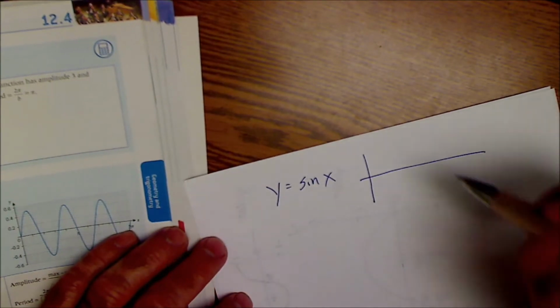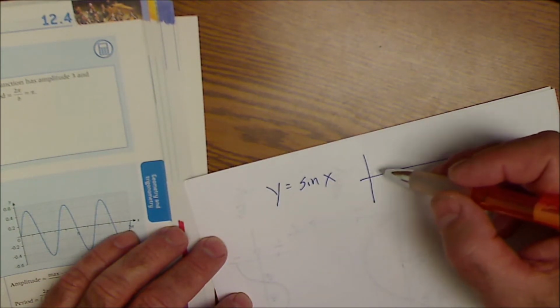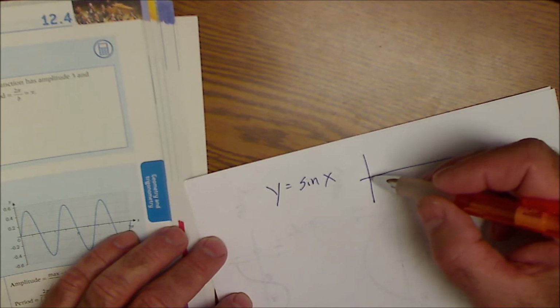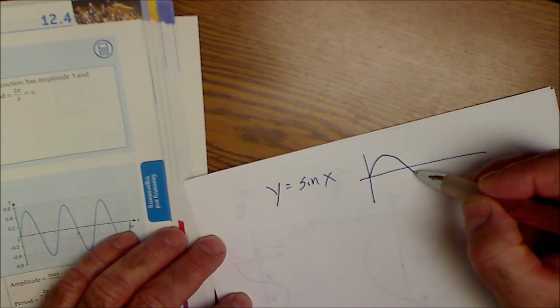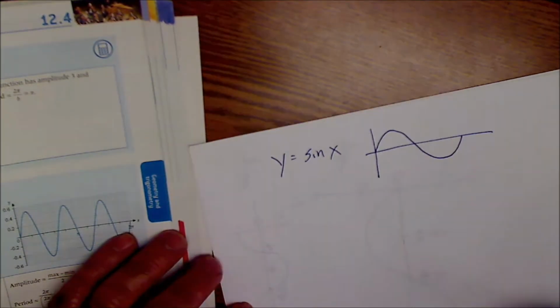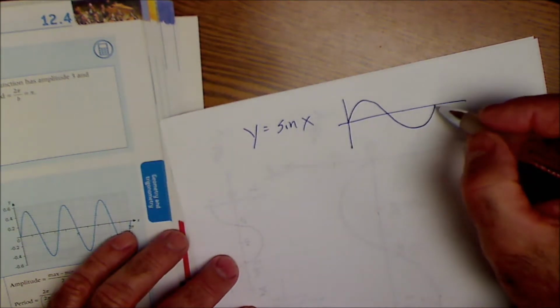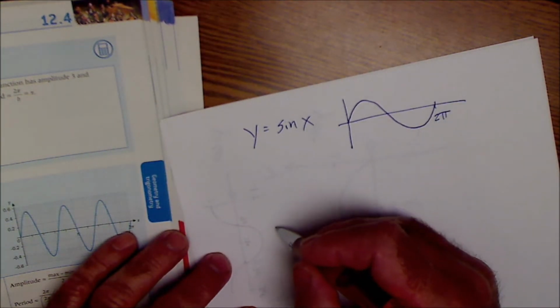This models so many things, from engine motion to lunar cycles to planetary cycles. Sine of x goes up to 1, back to 0, to -1, back to 0, just like electrical current. So that's your sine graph cycling in 2 pi or 360 degrees.